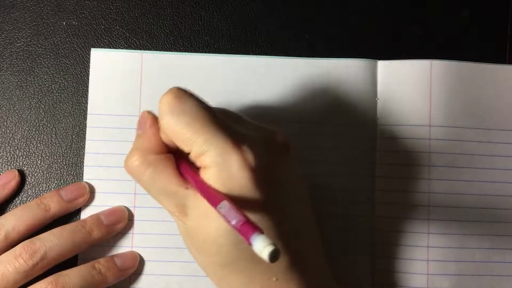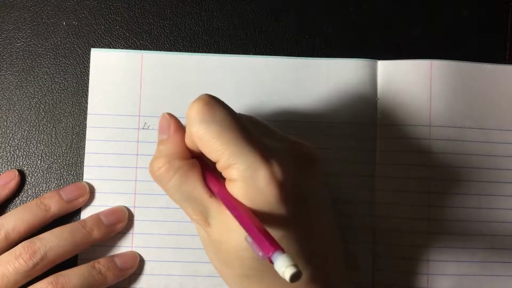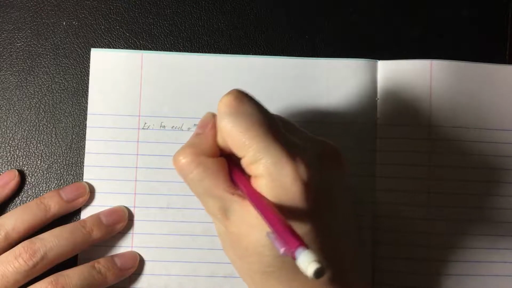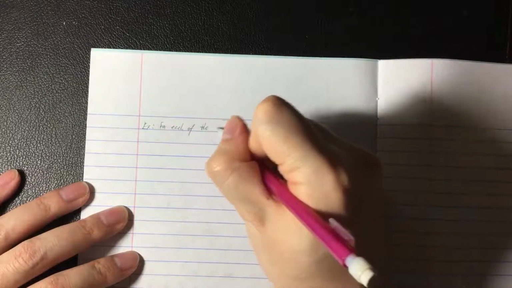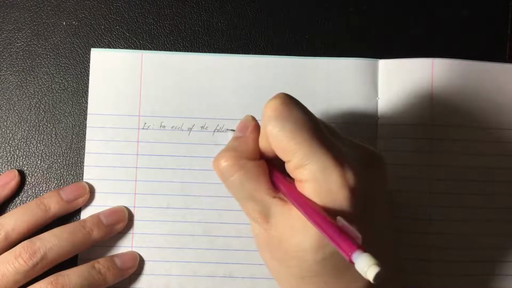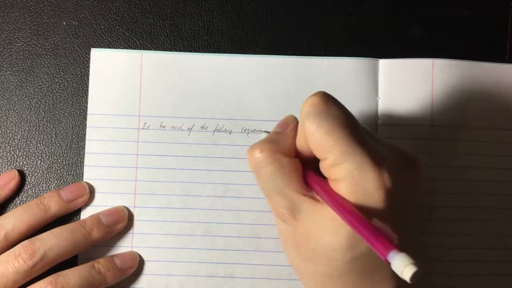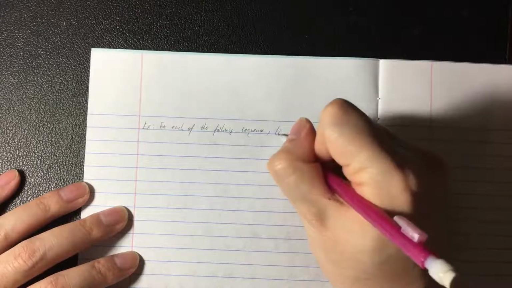Since we can treat a sequence as a function, then sometimes when a sequence has patterns, we can use a formula to express a sequence. For example, for each of the following sequence, list the first 5 terms.